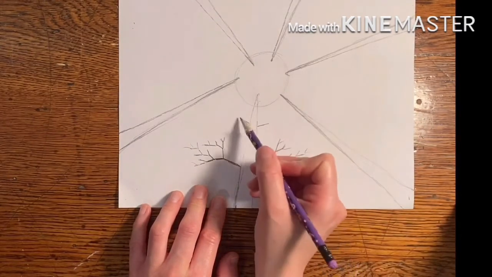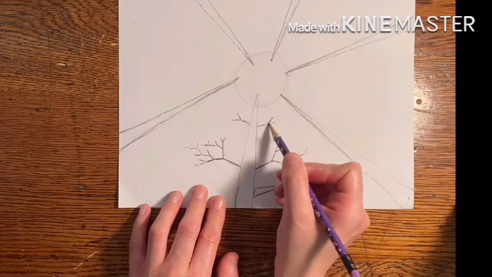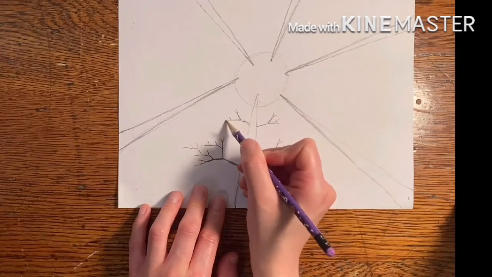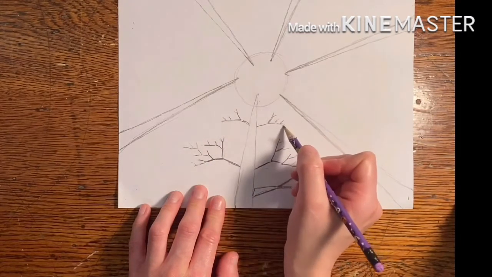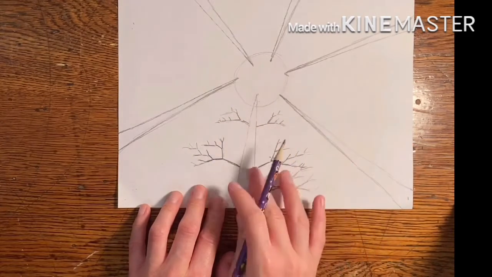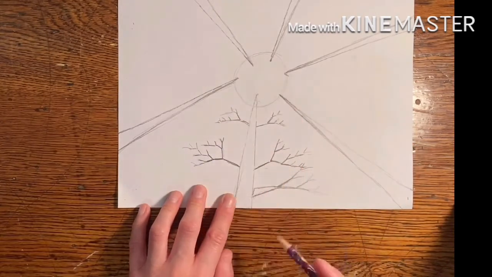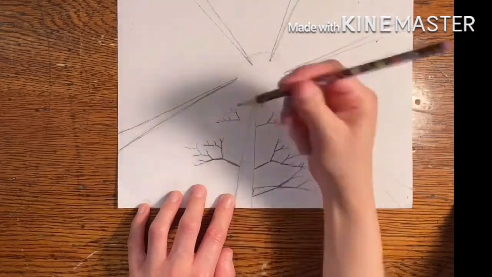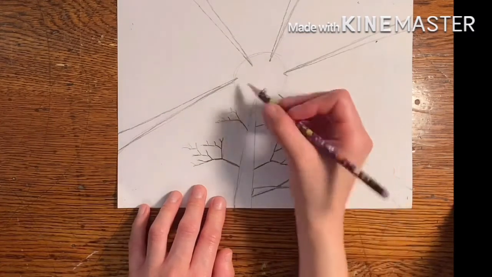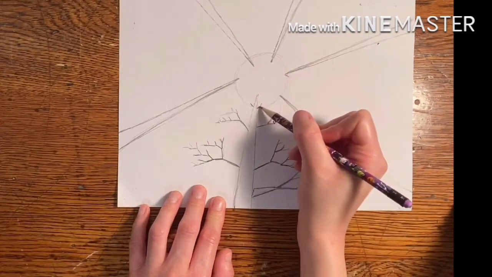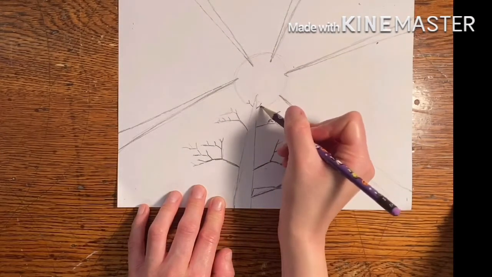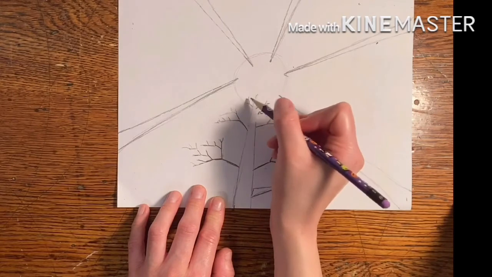Once again, I'm going to start with a Y, and then I'm going to draw some V's on each side of that Y, and then draw some more V's coming out of those. There we go. But I don't want to make them too big because the higher up they are, the smaller they should look. Now I'm going to draw some smaller Ys with some smaller V's so they look like they are farther away.